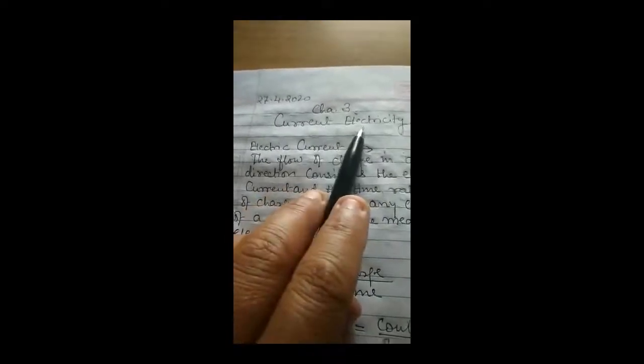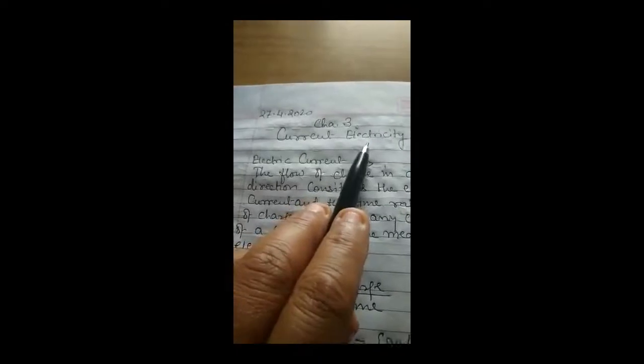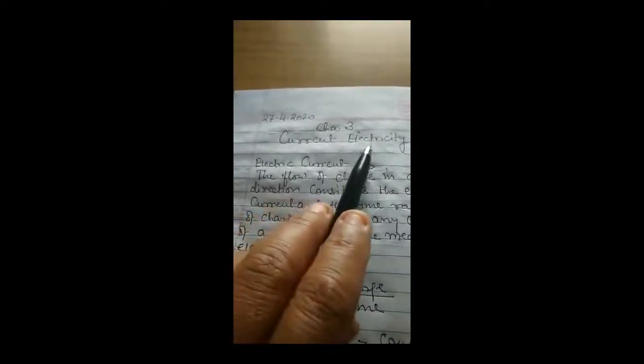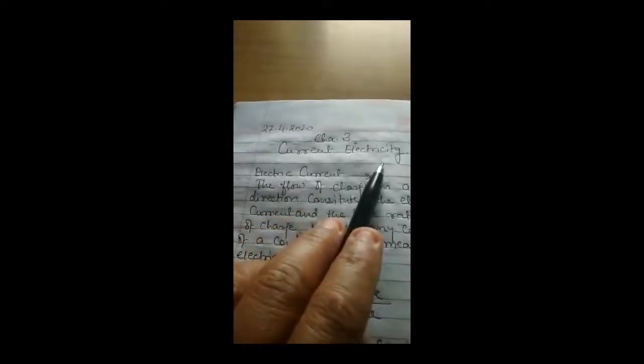Today we are starting the third chapter, that is current electricity. In the first two chapters, that means chapter 1 and chapter 2, we were discussing static electricity, which cannot flow from one point to another point. But now the second type of electricity, we are talking about current electricity. Current electricity is that particular electricity which can flow from one point to another point.